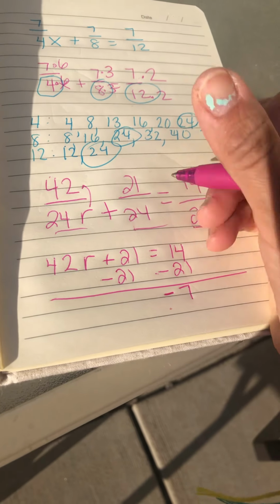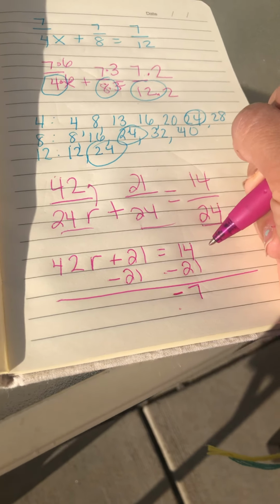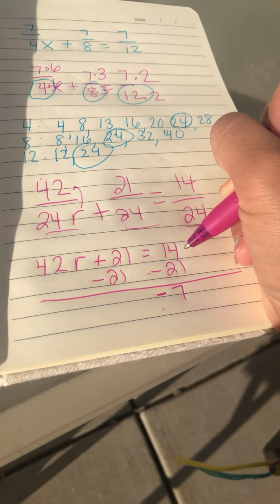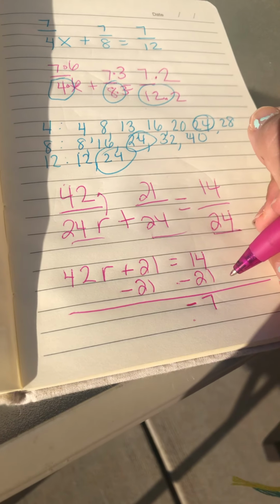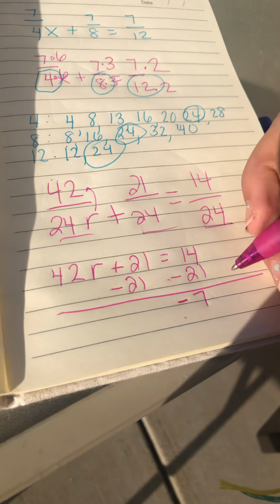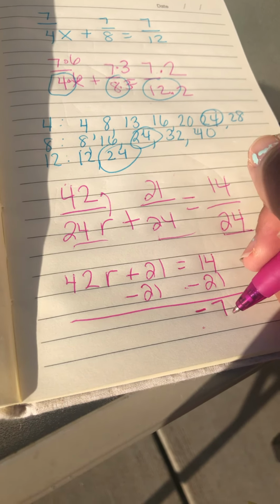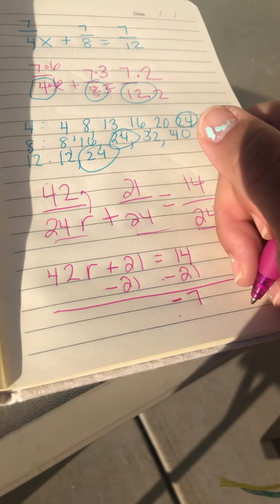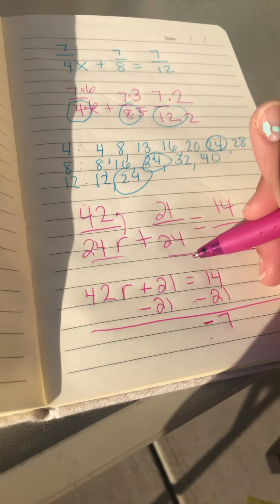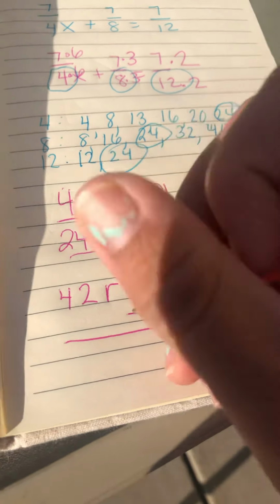negative here. This is like, say you have $14 in your checking account, and you wish to spend 21. Well, you can't do that, right? That would overdraw you or make you short $7. So that would be a negative 7. So start looking at it in that way. So now we have 42r equals negative 7.